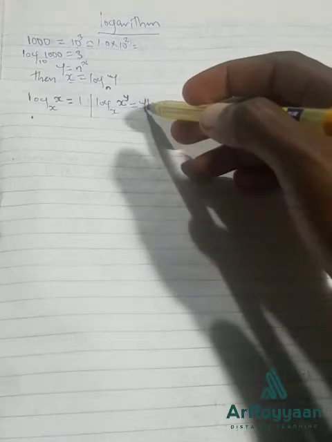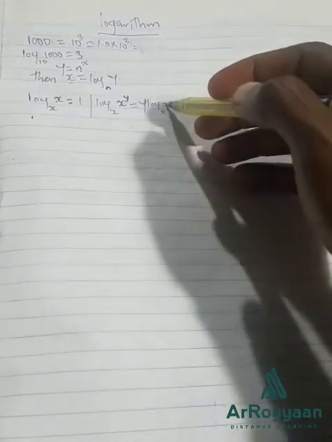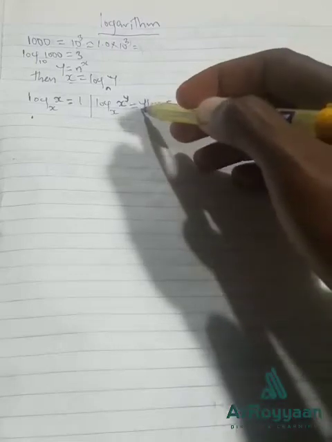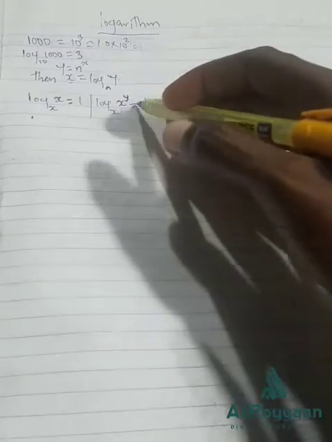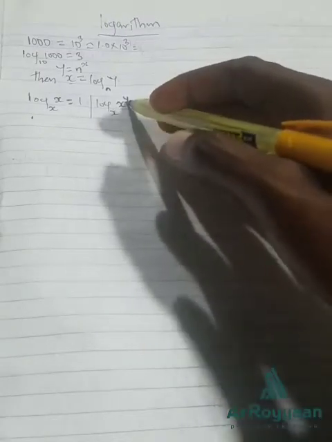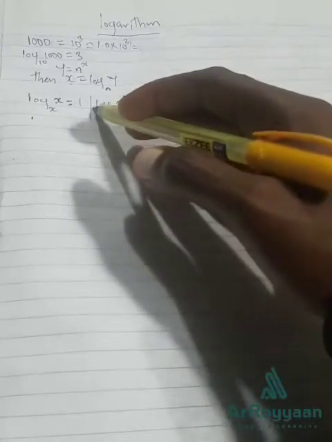So the y has free movement from being the power of x to the back of the log.